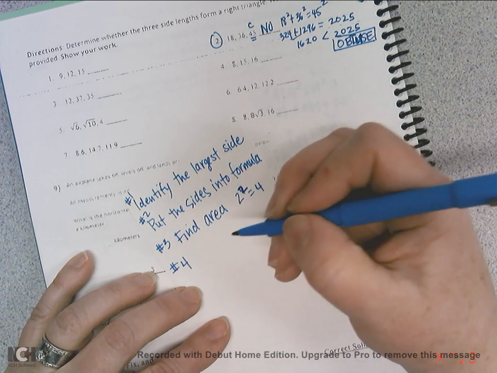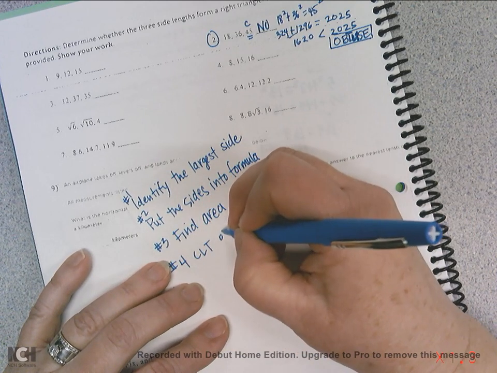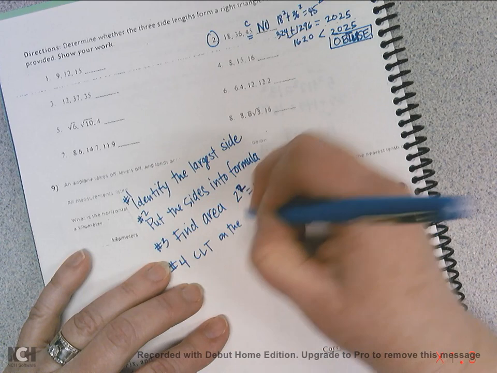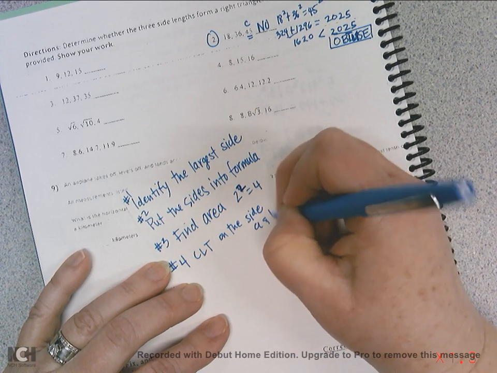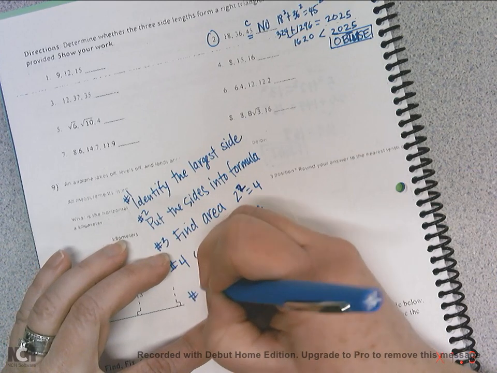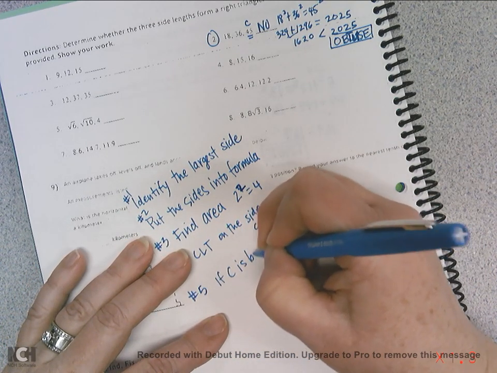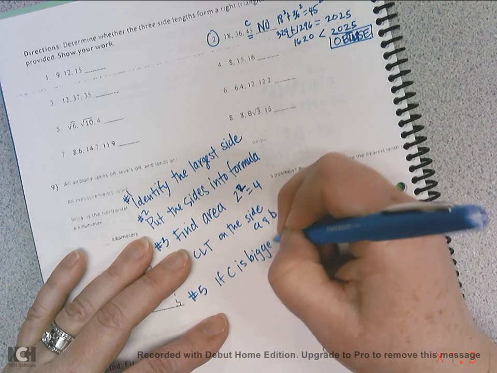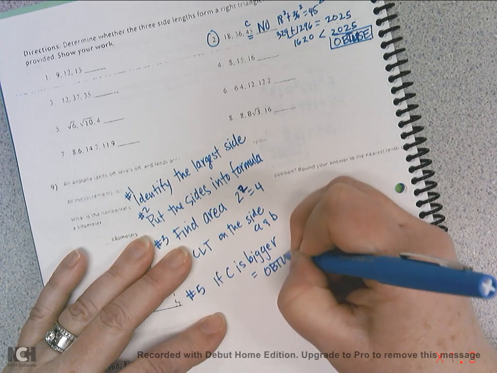And then number 4, we need to combine like terms on the side of A and B. And then number 5, if C is bigger, that equals obtuse.